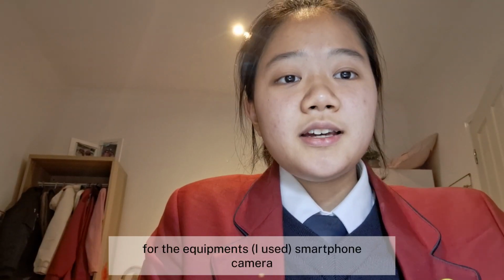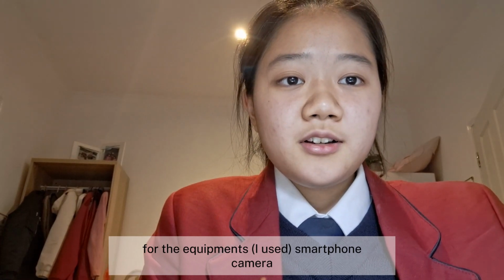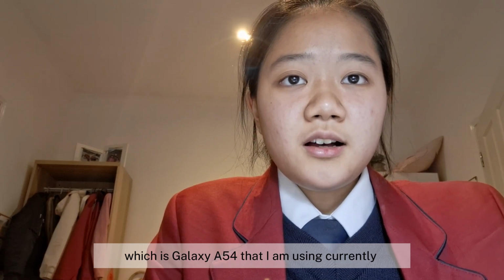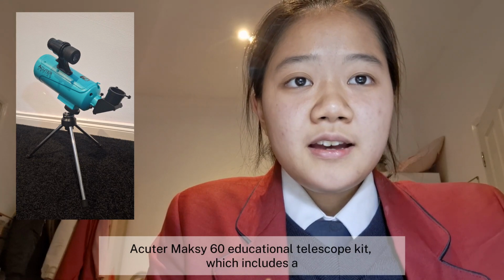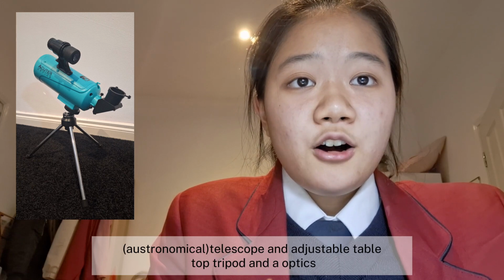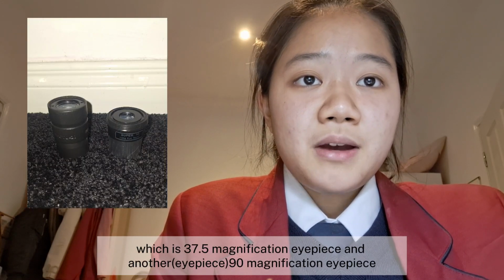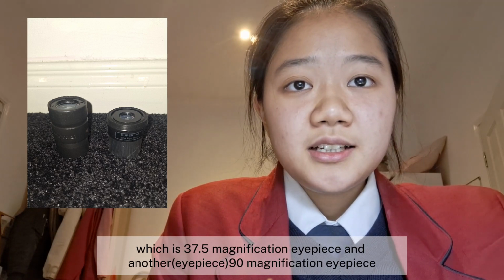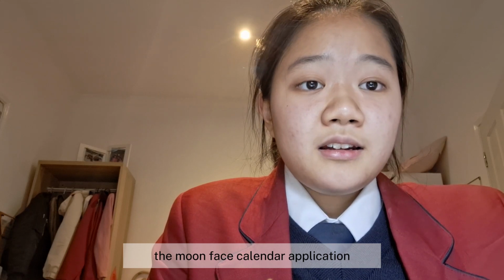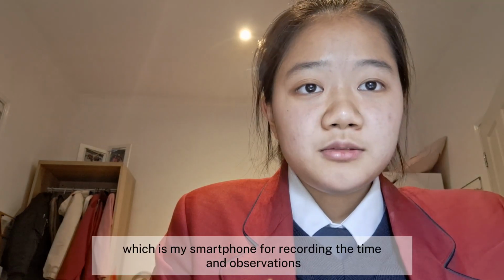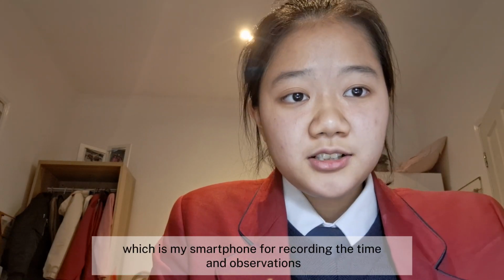So for the equipment, I had the smartphone camera, which is the Galaxy A54 that I'm currently using, and an Alta Maxi 60 educational telescope kit, which includes a telescope, an adjustable tabletop tripod, and optics which are a 37.5 magnification eyepiece and another 90 magnification eyepiece, the moon phase calendar application, and the weather tracking application, and a digital notebook, which is my smartphone for recording the time and observations.